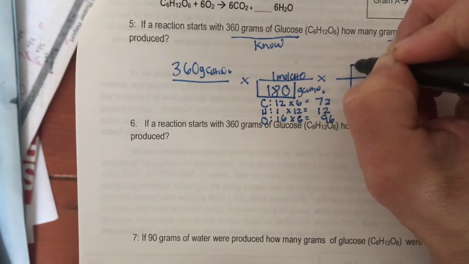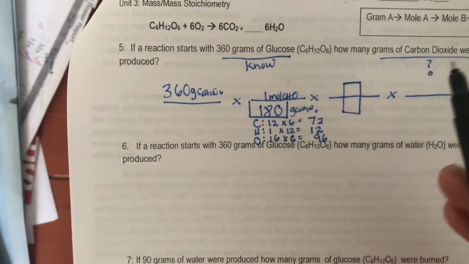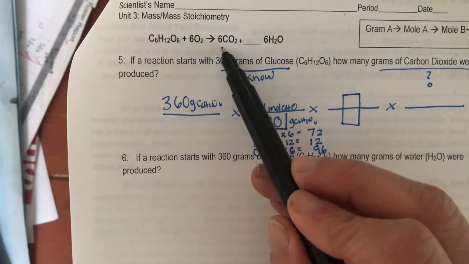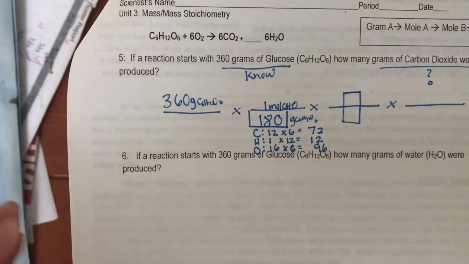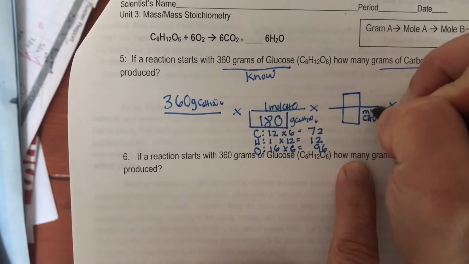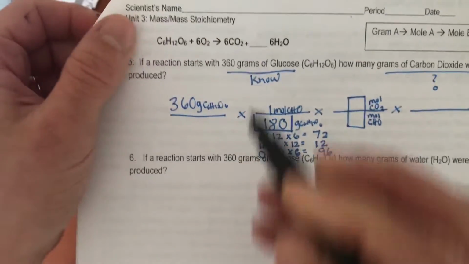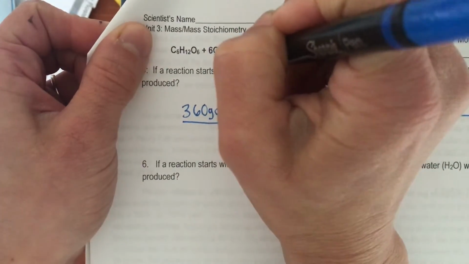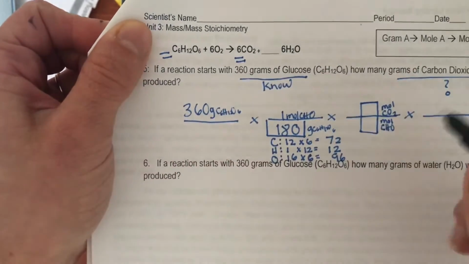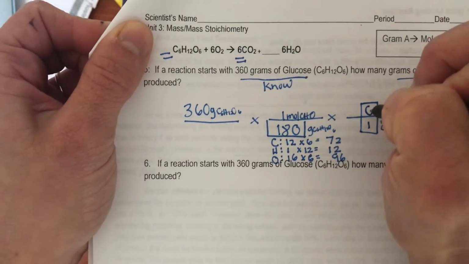My next step is the molar ratio to get from my moles of A to my moles of B. In this case, my moles of B is carbon dioxide. So if you look at your equation, carbon dioxide is over here, CO2. So I'm going to cancel my moles of glucose, and I want to be in moles of CO2. And so I'm going to use the coefficients from my balanced equation. The coefficient in front of glucose is nothing, so I assume a 1. The coefficient in front of carbon dioxide is a 6.